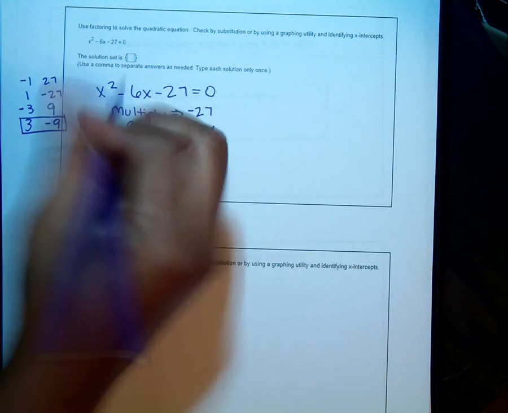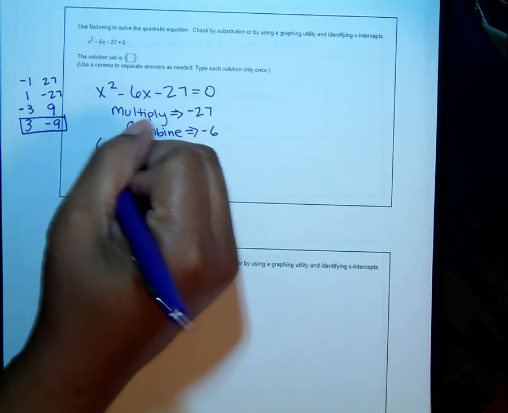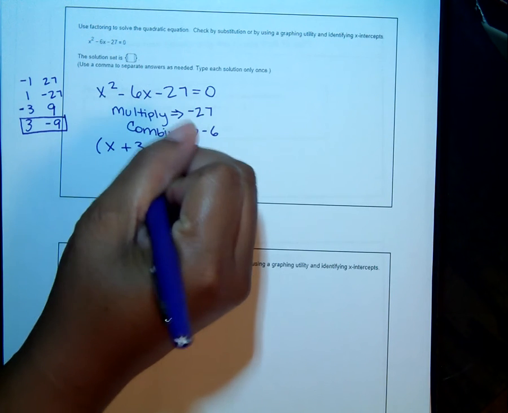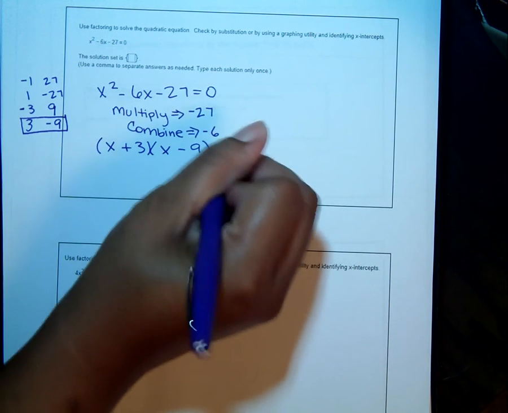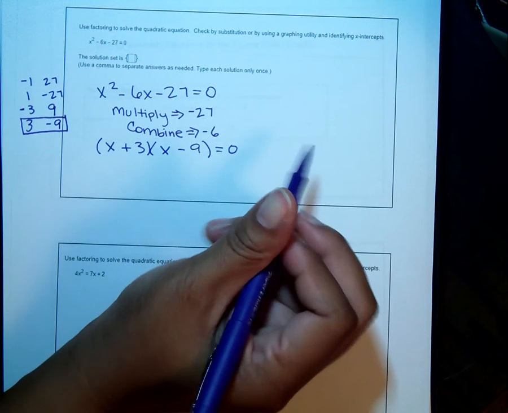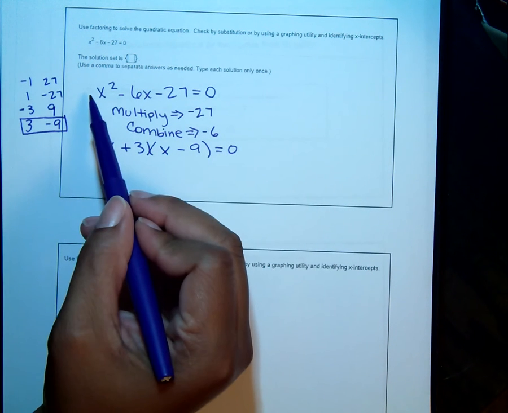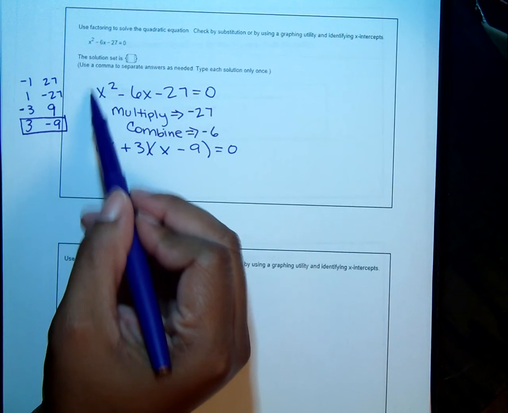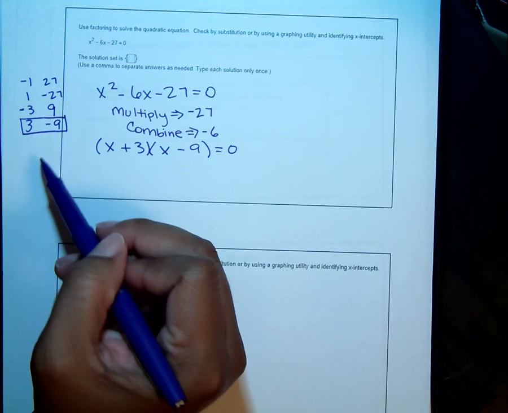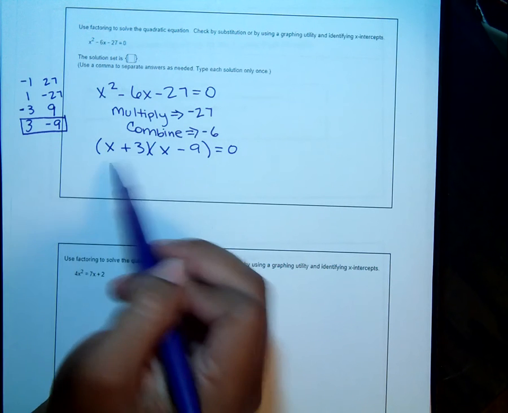So since those are my factors, then I have x plus 3 times x minus 9 equals 0. That's because it's like having a 1 in front of my x squared. If there was any other number besides a 1, I'd have more to do right here. But there's just a 1 there, so I could just write my factors.